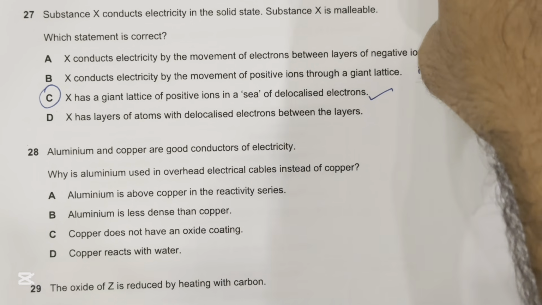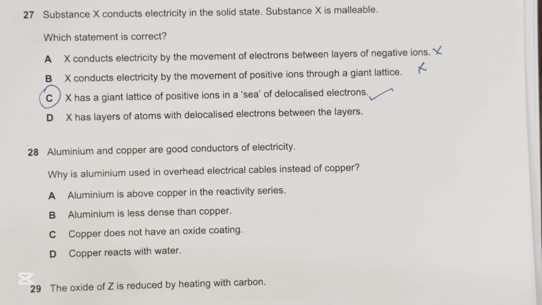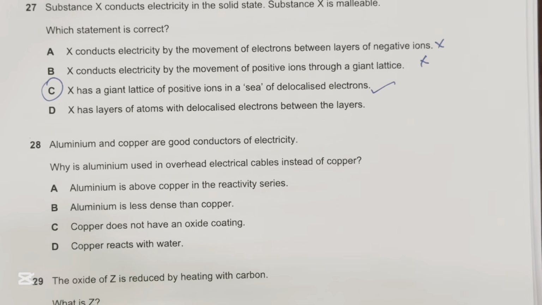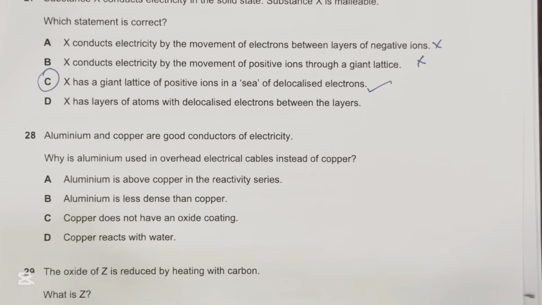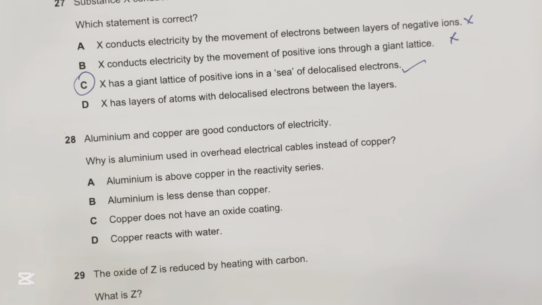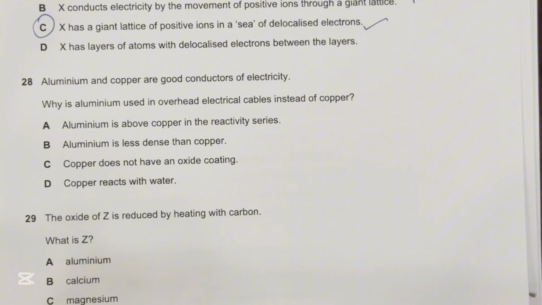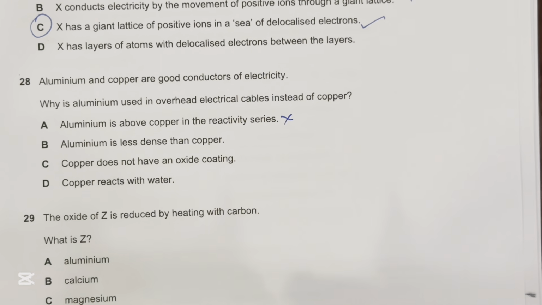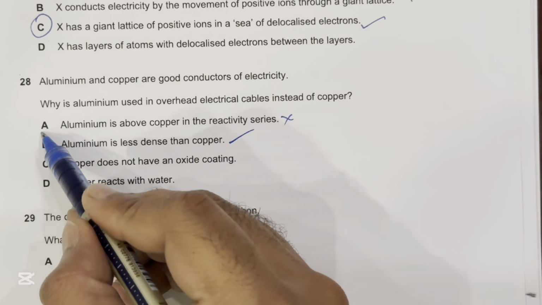Moving to question number 28. Aluminium and copper are good conductors of electricity. Why is aluminium used in overhead electric cables instead of copper? We know that aluminium is lighter in weight, so that's why it is used. Option A, aluminium is above copper in the reactivity series, no, this is not the reason. Aluminium is less dense than copper, yes, this is the reason, because it has a lighter mass.